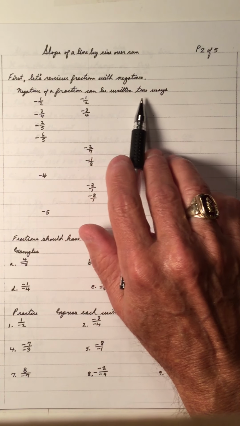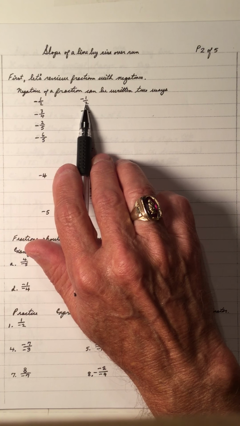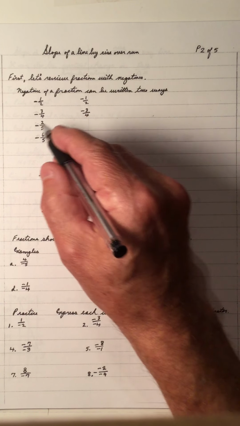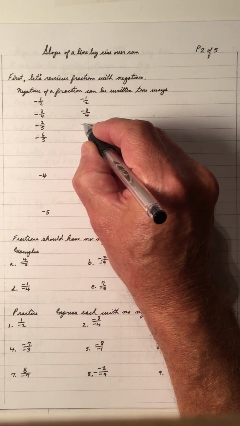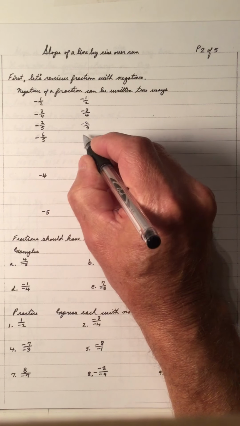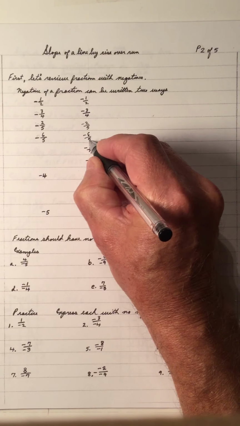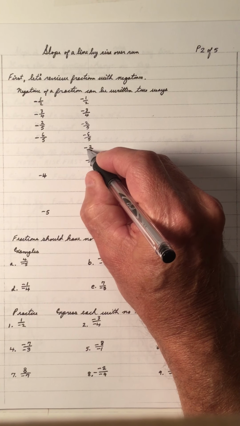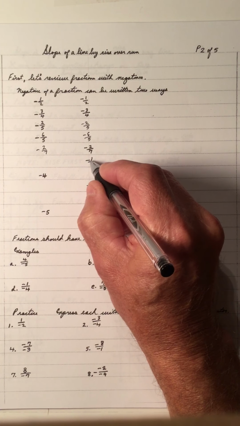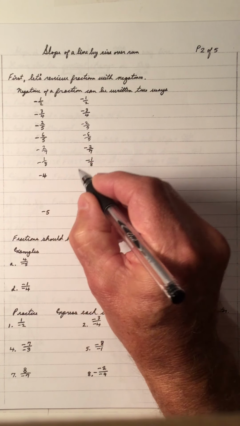The negative of a fraction can be written two ways: negative 1/2 or negative 1 over 2, negative 3/4 or negative 3 over 4, negative 2/5 or negative 2 over 5, negative 6 over 5. The negative of 6 over 5 is negative 6 over 5. Reverse it. Negative 2 divided by 7 is the negative of 2 over 7. Negative 1 over 8 is the negative of 1/8.